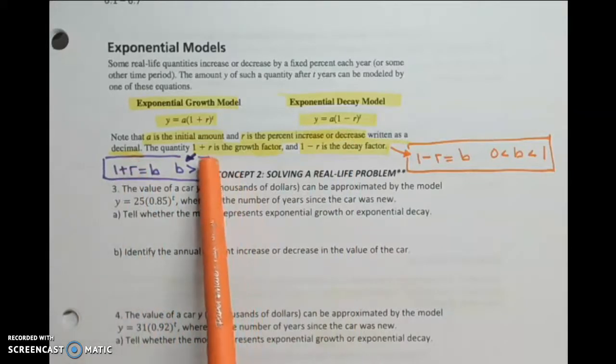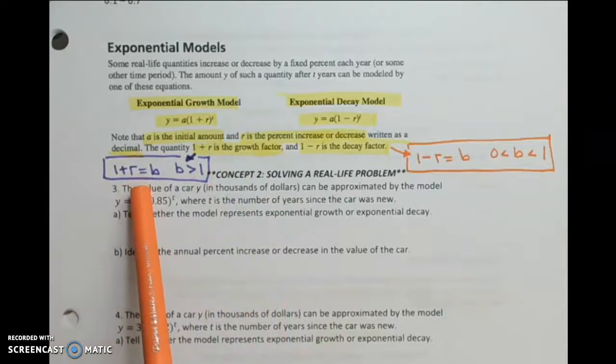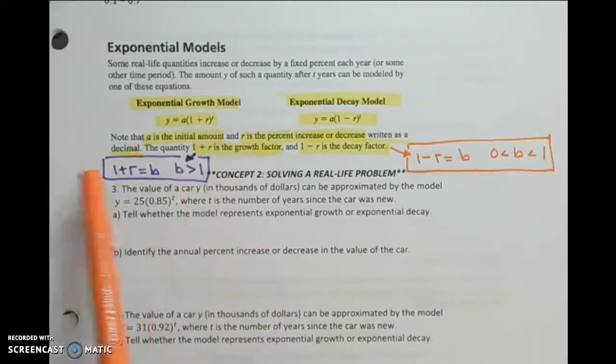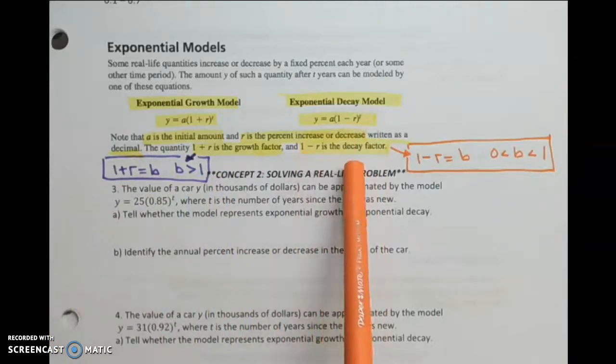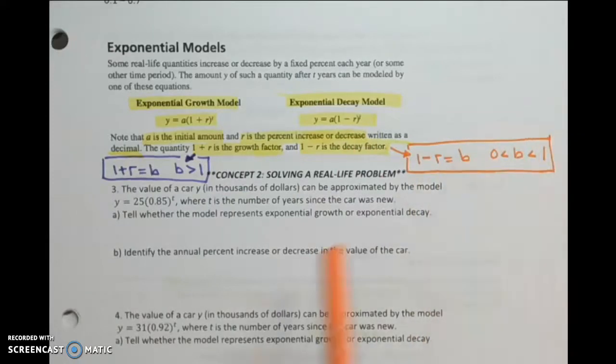The quantity 1 plus r is the growth factor, right? So what's in the parentheses? And if that 1 plus r equals b, and b is greater than 1, that's our growth. We relate back to the graphing. And the quantity of 1 minus r is the decay factor. And if 1 minus r equals b, then b is in between 0 and 1.